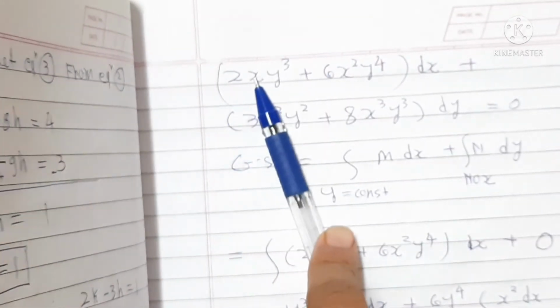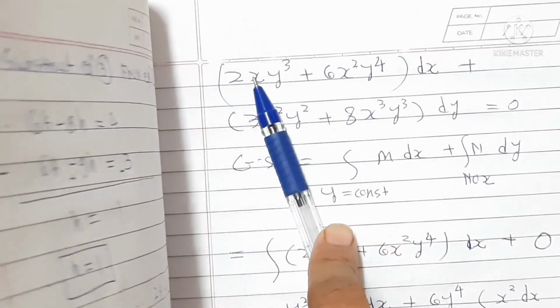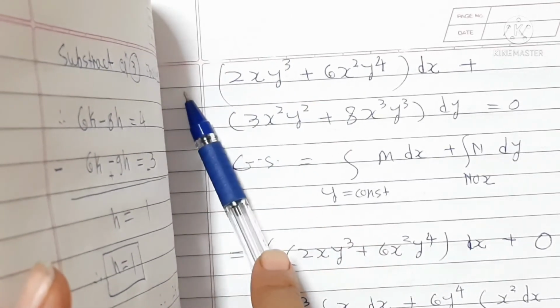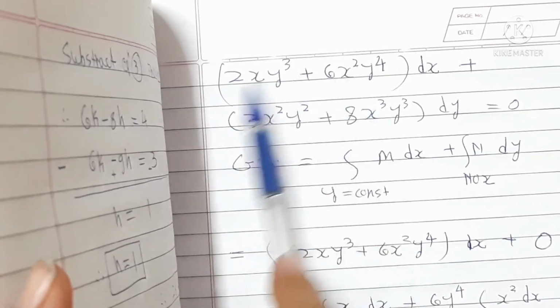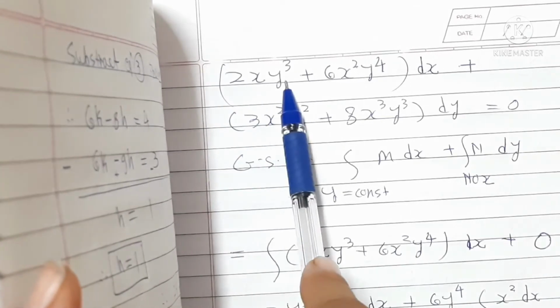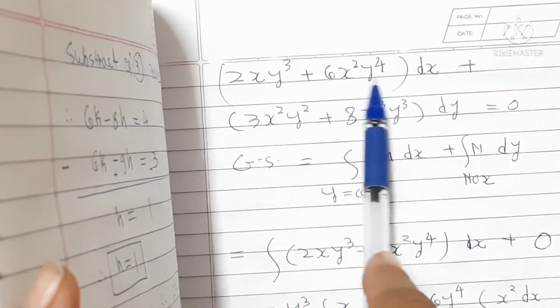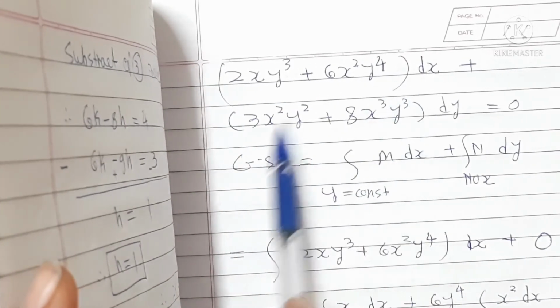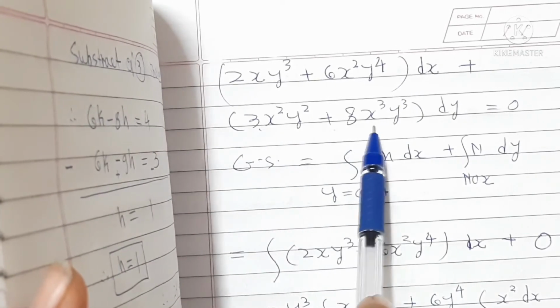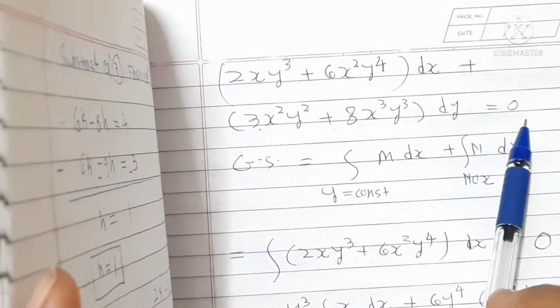Then after multiplying, the terms outside the bracket get multiplied with the terms inside the bracket and their powers get added. Therefore, 2xy cube plus 6x square y raised to 4 dx plus 3x square y square plus 8x cube y cube dy is equal to 0.